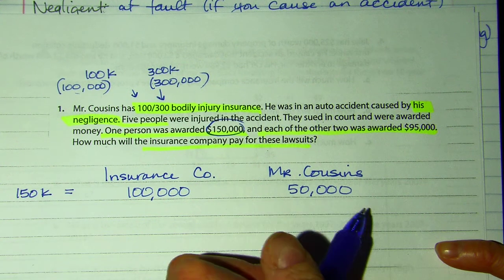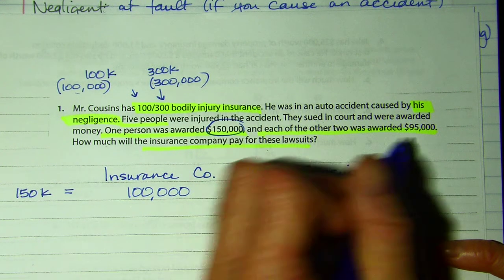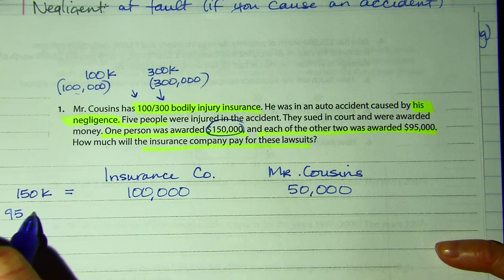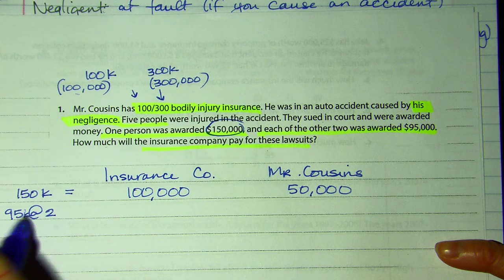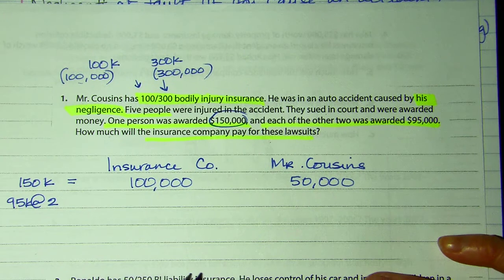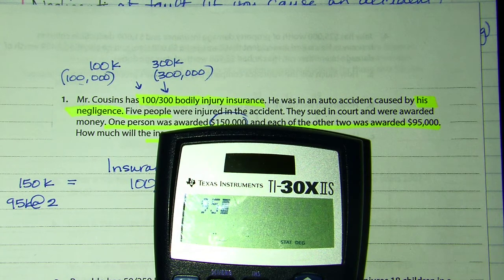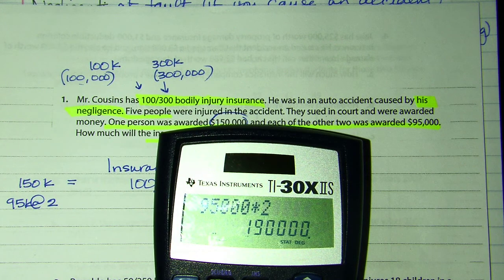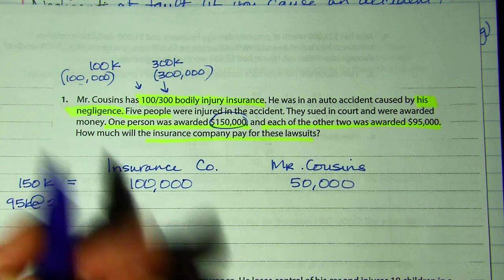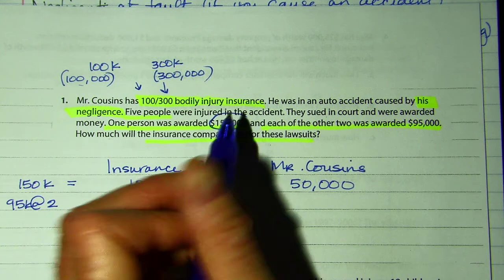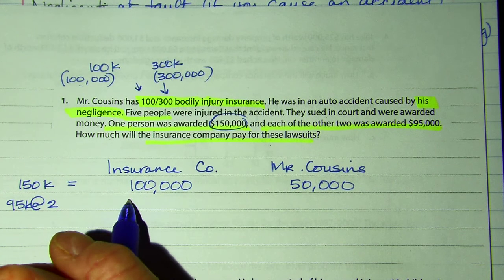So that's the first. Now the next says that there were two people. So $95K for two people. 95,000 times 2 is 190. So I have to separate this. Now it says they will pay up to 300,000.